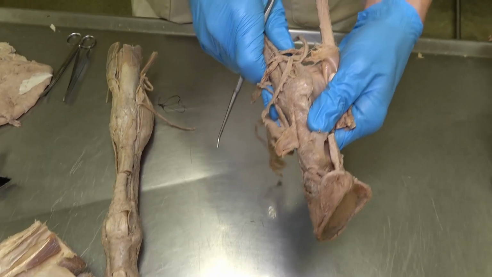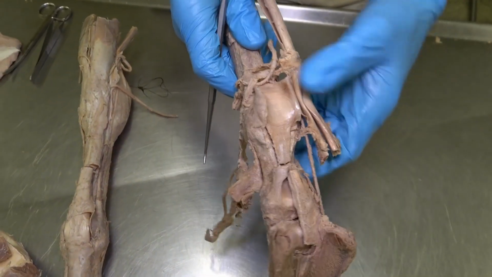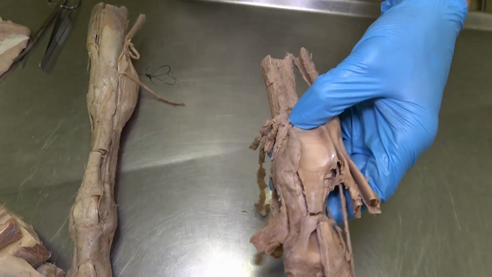The only other sesamoid ligament that we did not talk about would be the short sesamoid ligament, and if you have questions about that, please come see me.